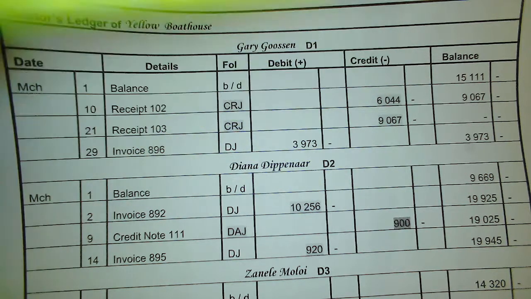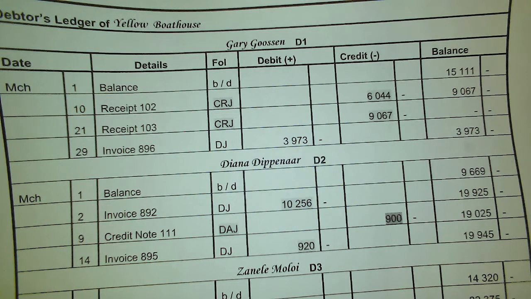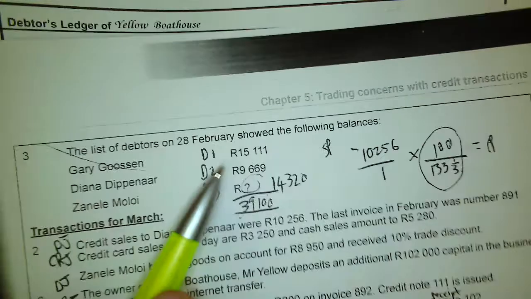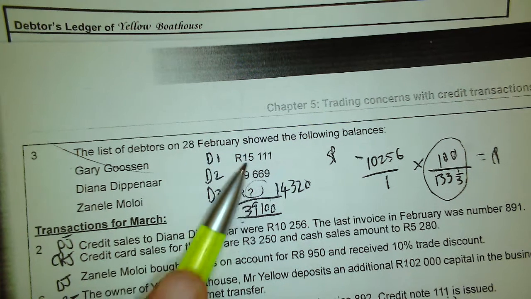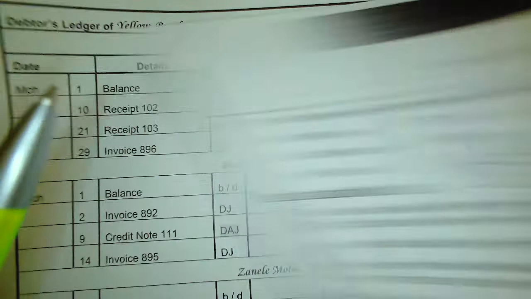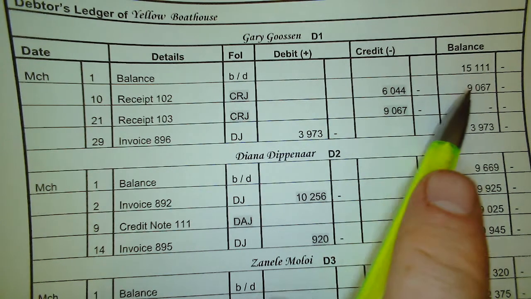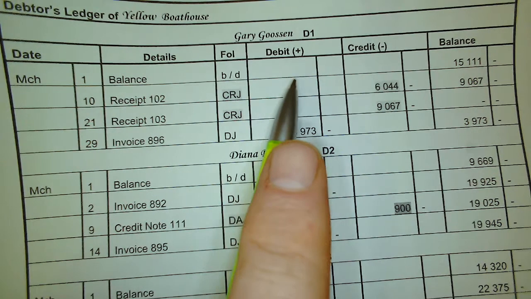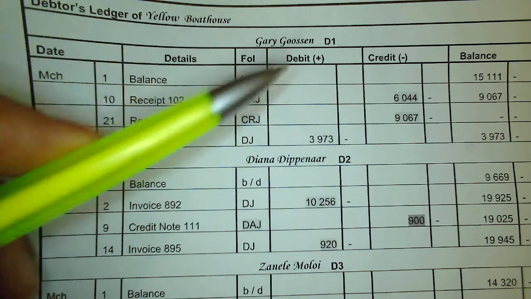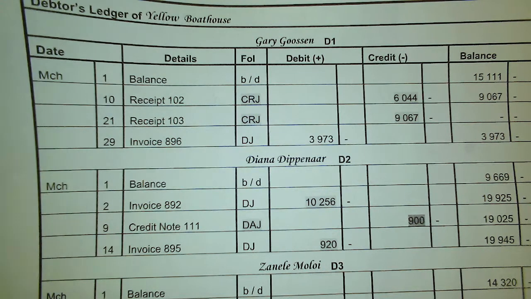So where do we get the information? Okay, so firstly, in the question, it was given that Gary Goossen in the debtors list on the 28th of February, so the next day is the 1st of March, he owed 15,000. He's debtor number 1. Okay, so there's the 15,000 Rand. Okay, so now I must look for Gary Goossen's name in the specific journals. Journals that have to do with debtors are the CRJ, the DJ, debtors journal, and the debtors allowances journal.